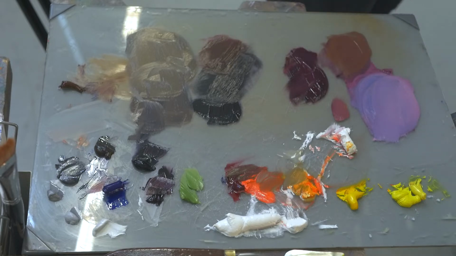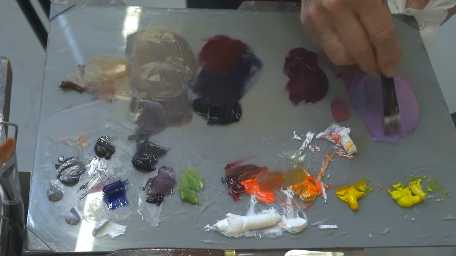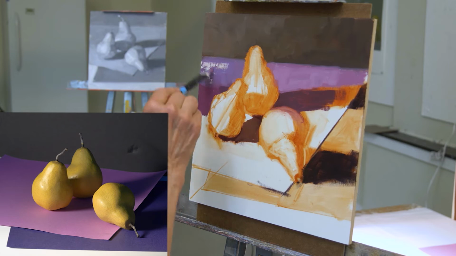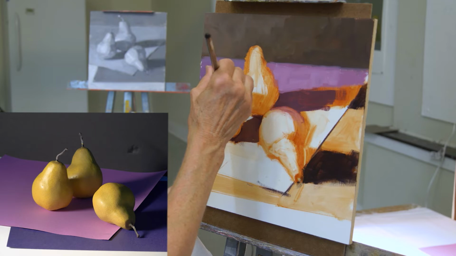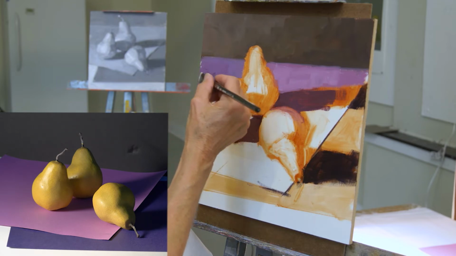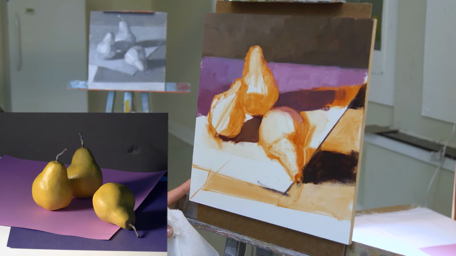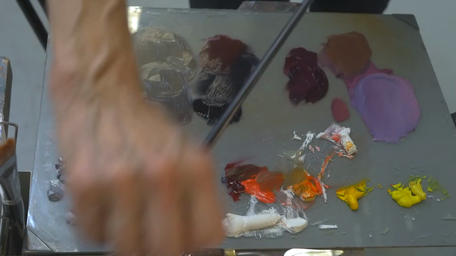Being conscious of the light source allows you to make those changes. And yes, I'm merging those ever so slightly. This is like hot orange in that little tiny space.